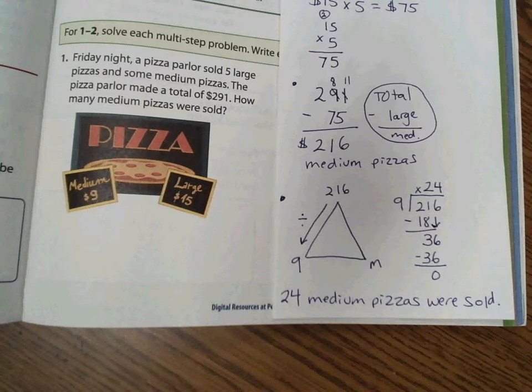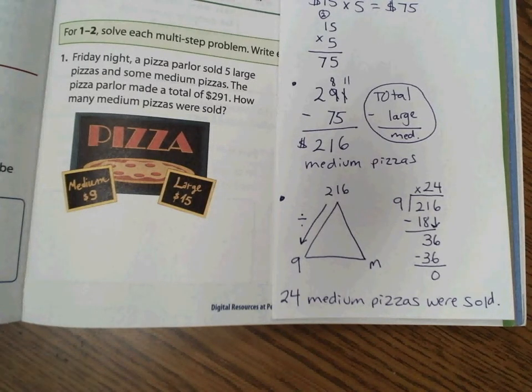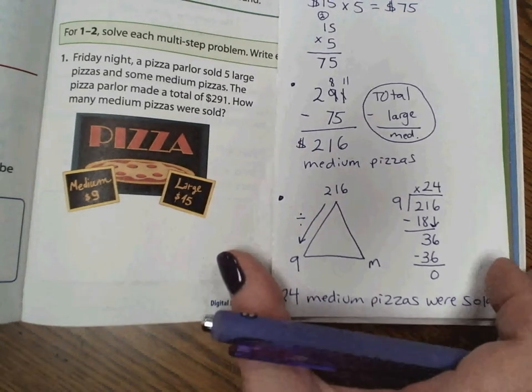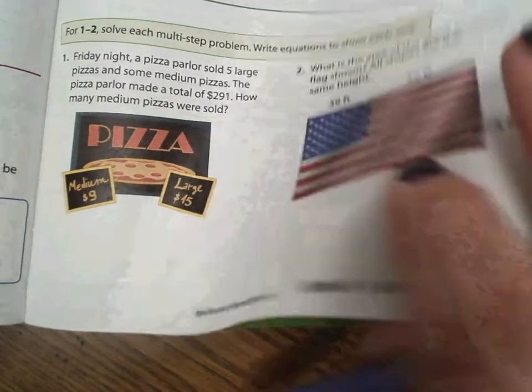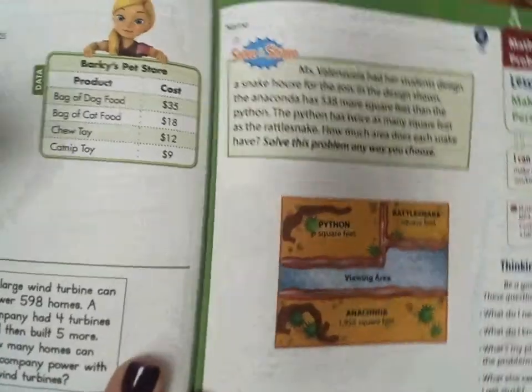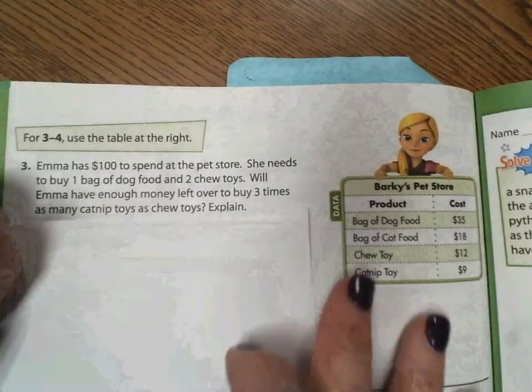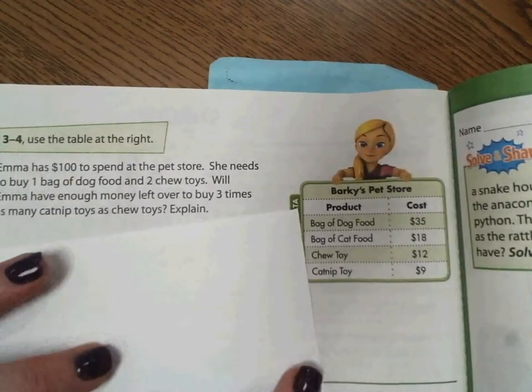So that's number 1, and now I'm going to skip to number 3. So we'll turn the page. And here's number 3.